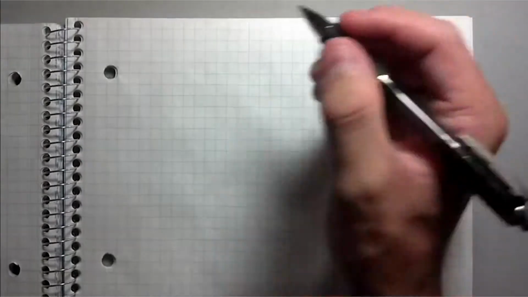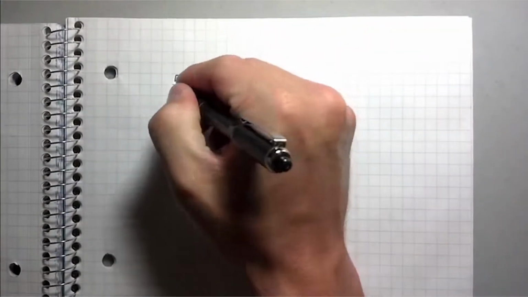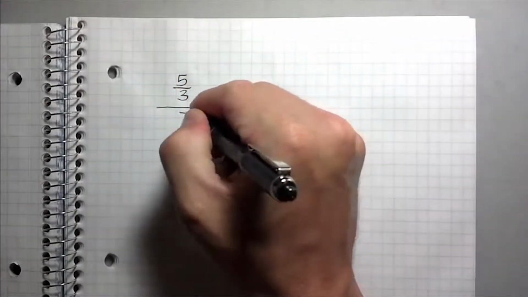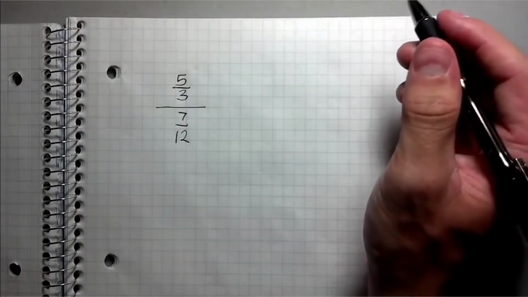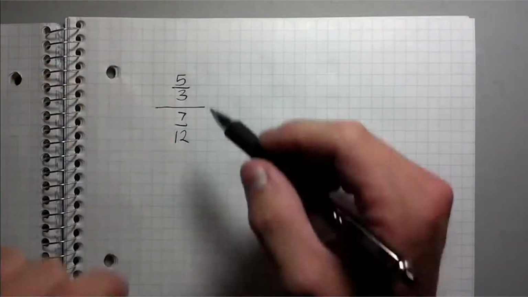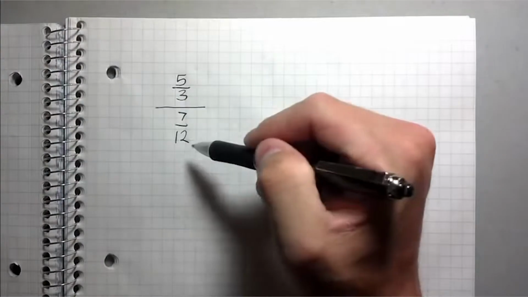So first of all, what is a complex fraction? Well, it's something that looks like this. It's like if you had 5/3 divided by 7/12. The reason it's called a complex fraction is because it's sort of like a fraction within a fraction. You have a fraction divided by another fraction. So it can be a little confusing, right?